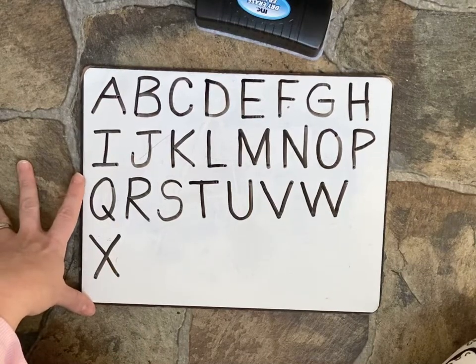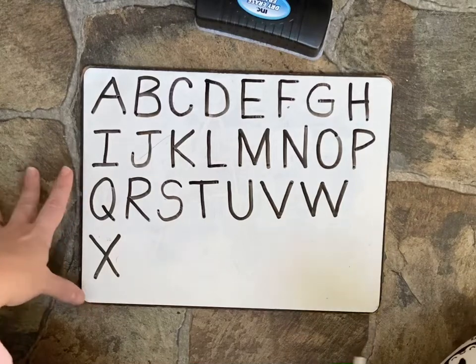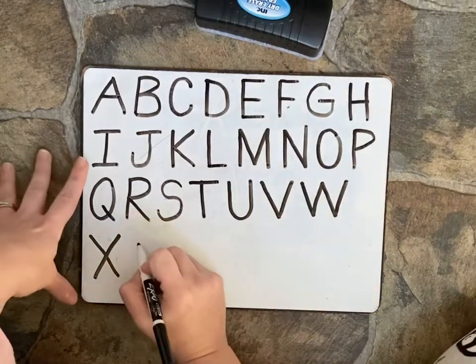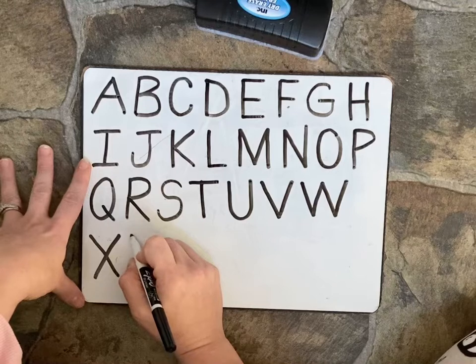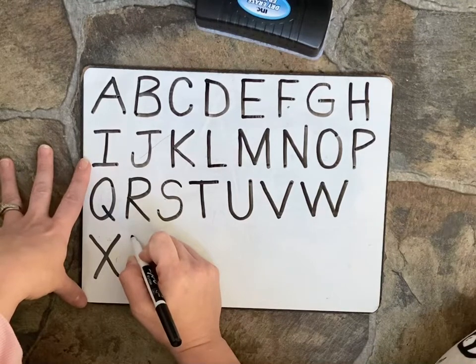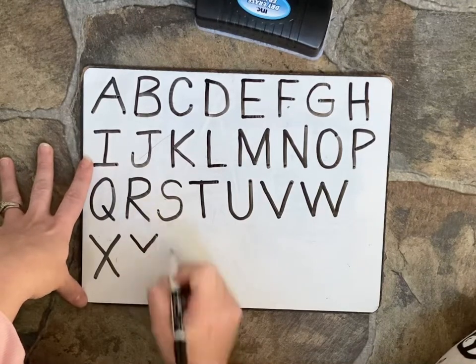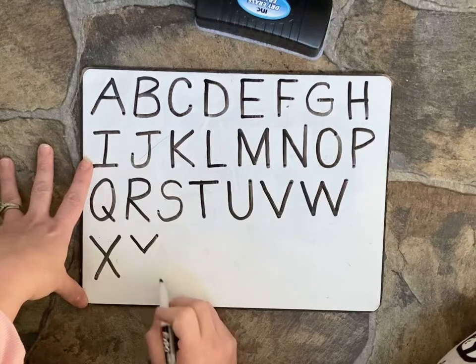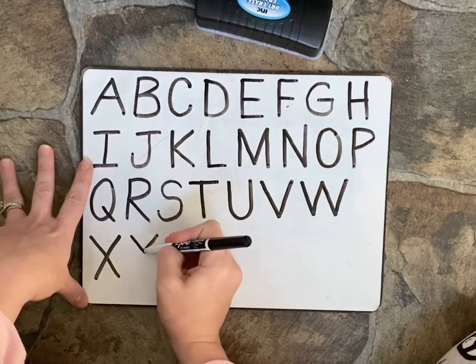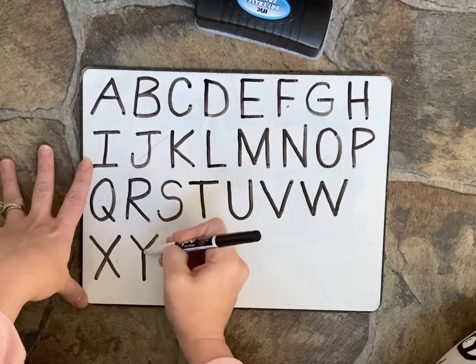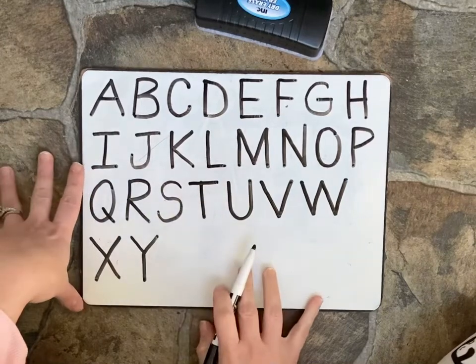After X is the letter Y. Now watch what the uppercase Y looks like. We sometimes get this one confused with the lowercase. So you're gonna start with like a little V like this. Slant down, slant up, okay? And then you're gonna come down here to the point and pull down. You want a straight line at the bottom for your uppercase Y.